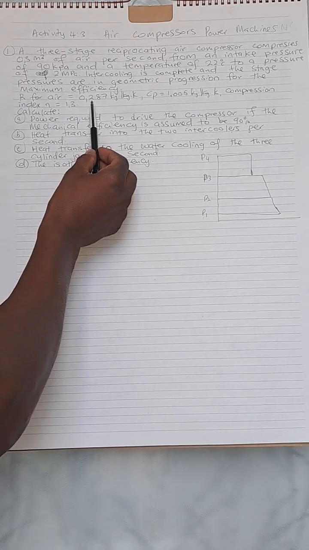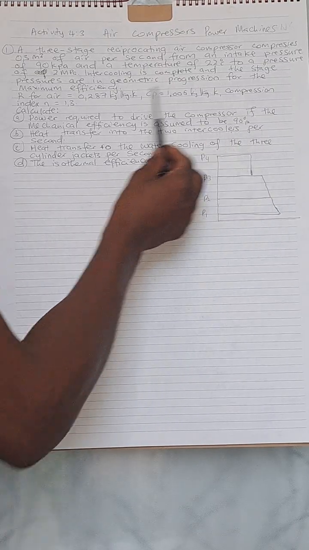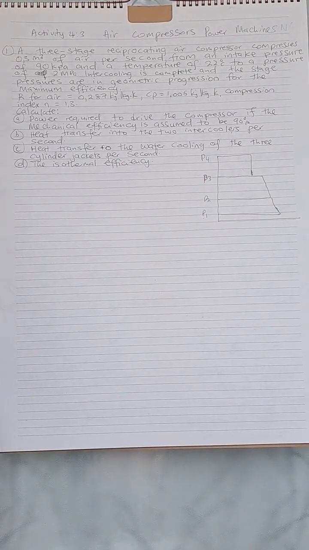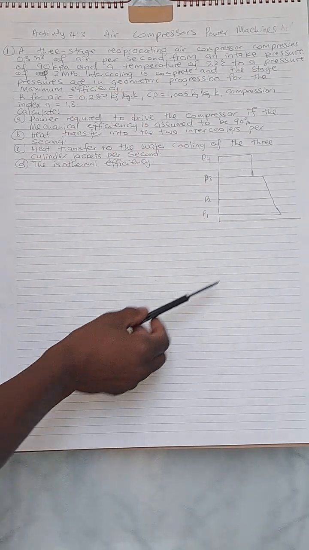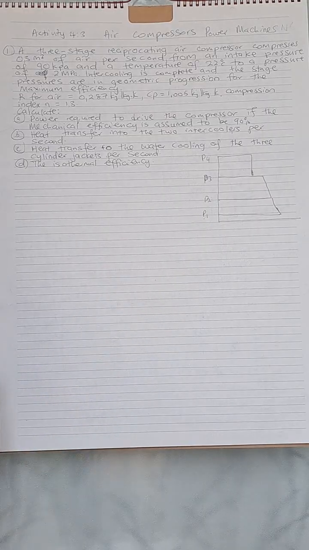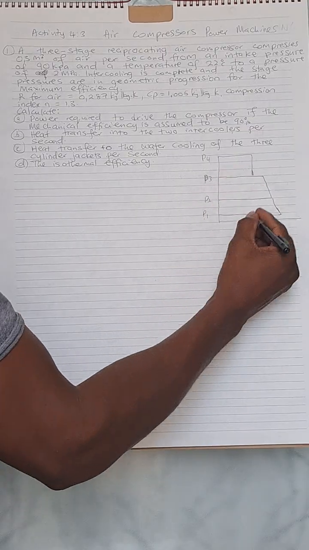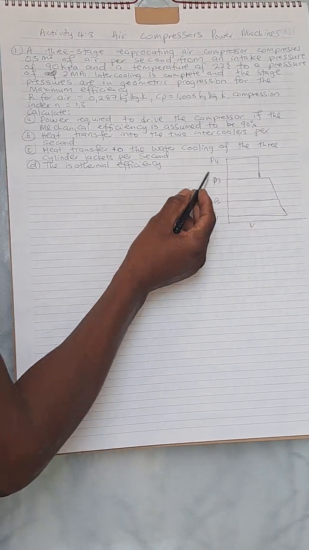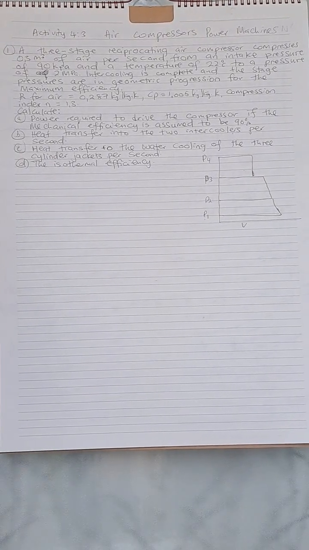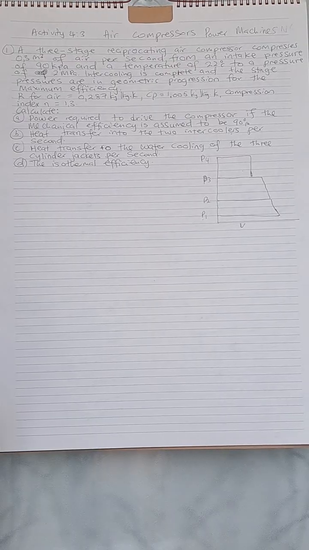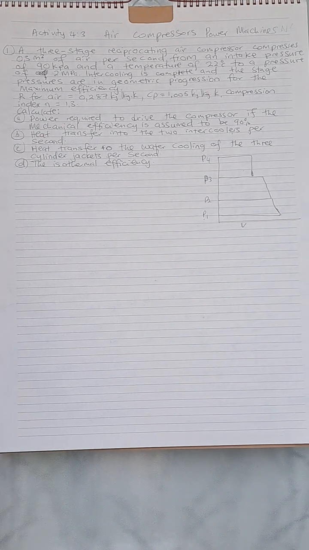Intercooling is complete and the stage pressures are in geometric progression for maximum efficiency. Our gas constant is given as 0.287, our CP is given as 1.005, and our compression index is given as 1.3. So it's a three-stage compressor. Roughly, this is how our three stages have to be represented on our pressure versus volume diagram. On the first question, they are saying calculate the power required to drive the compressor if the mechanical efficiency is assumed to be 90%.